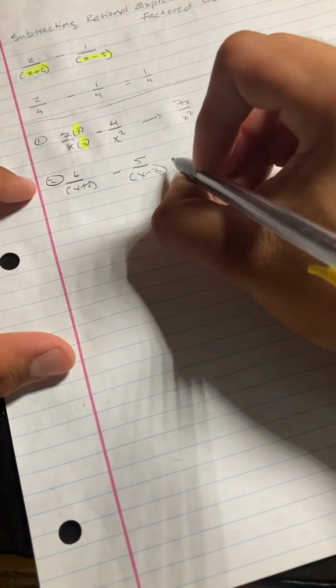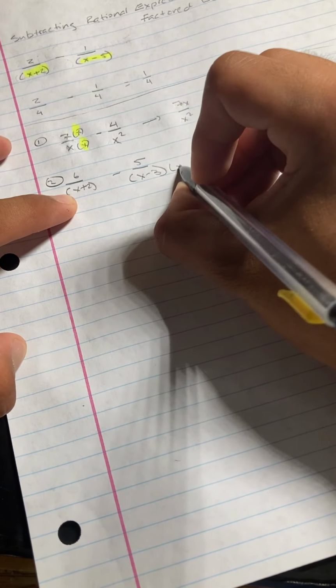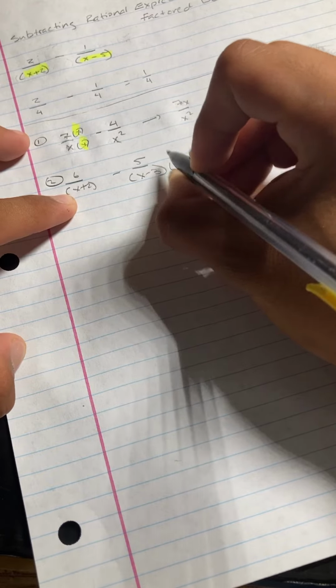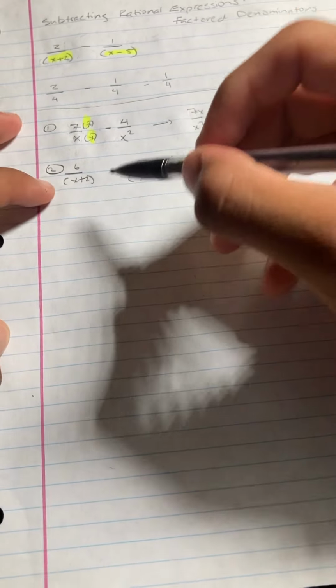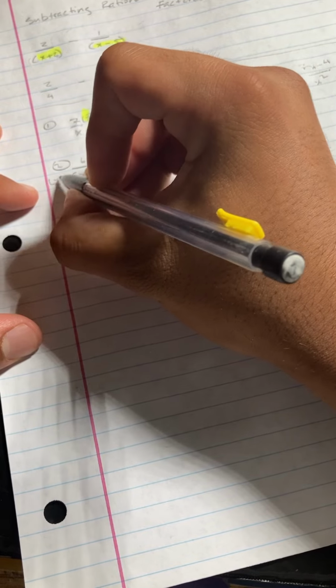So we would multiply the second fraction by this factored denominator, which is x plus 2. And whatever you do to the bottom, you must do to the top. And then we would multiply this fraction by this factored denominator, which is x minus 3.